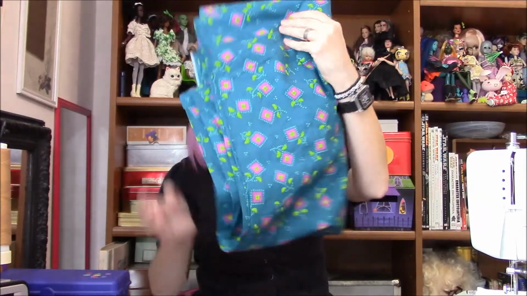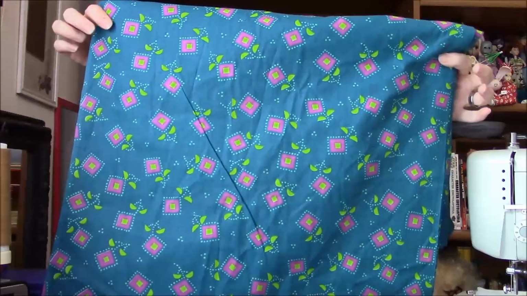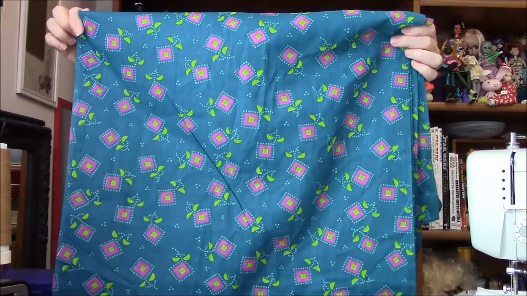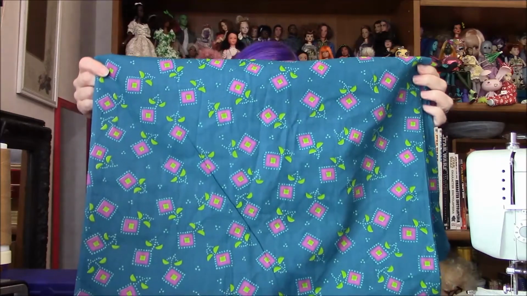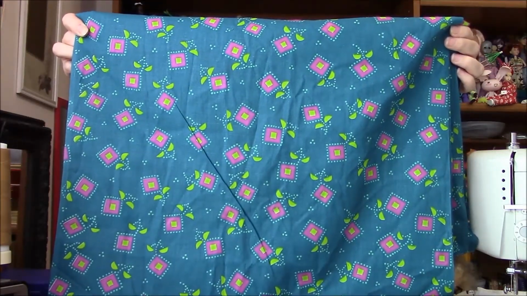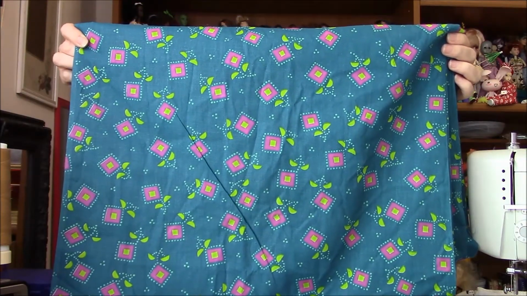And then I also found this, which is... This is the full width. It's only 36 inches wide, which means that this is vintage. They stopped making cloth in 36 inches wide sometime in the late 60s, early 70s. So I thought this was a great color combination, even before I noticed it was vintage. So there's that.